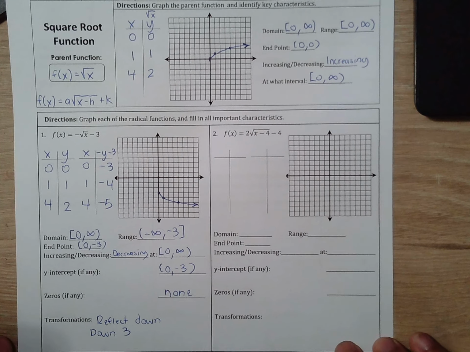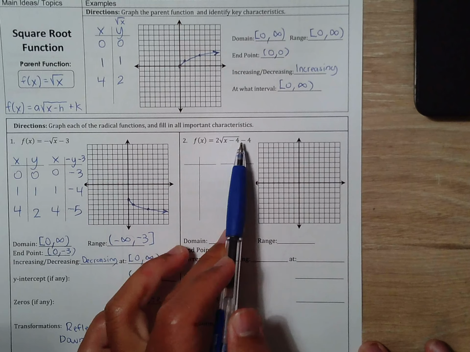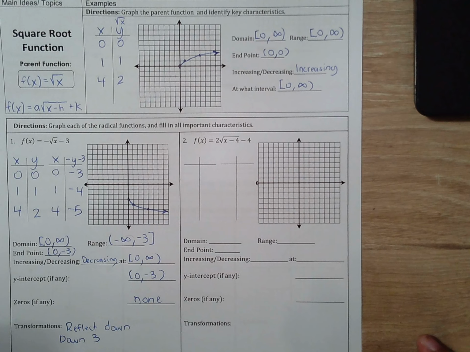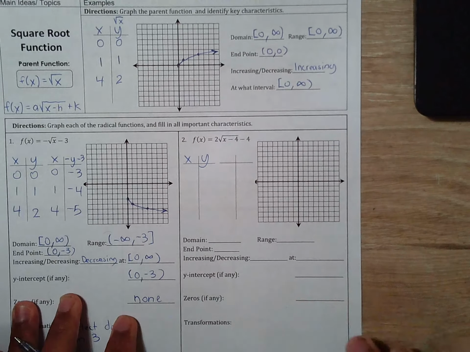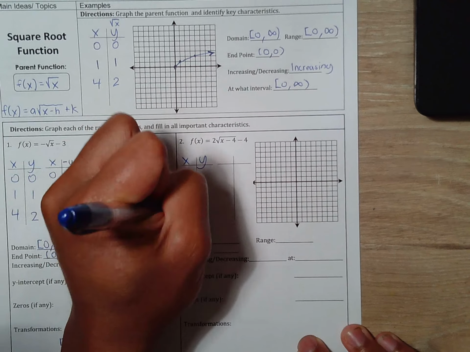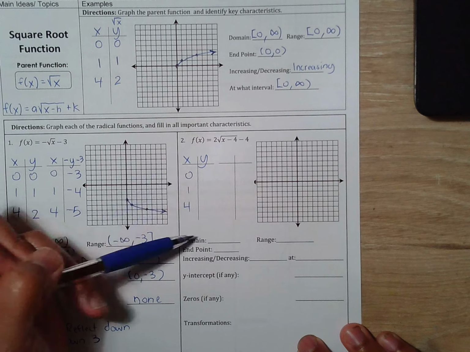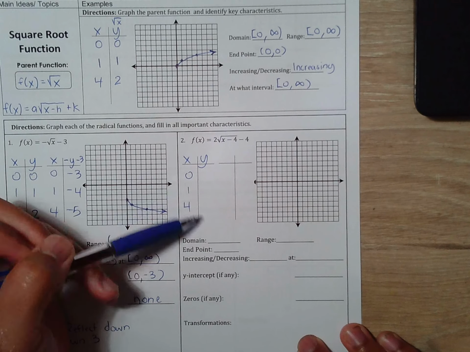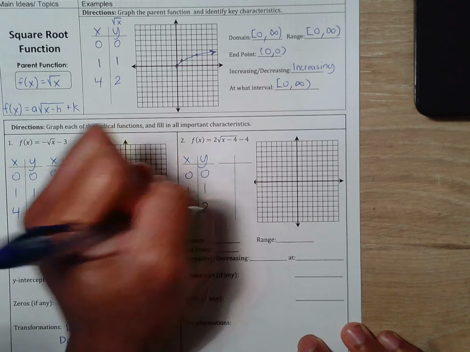All right, let's try to do number 2 together. We have 2 multiplied by the square root of x minus 4, minus 4. So we start off with x values 0, 1, and 4. Once again, I chose these because when we take the square root, it's going to give us nice whole numbers. Square root of 0 is 0, square root of 1 is 1, square root of 4 is 2.